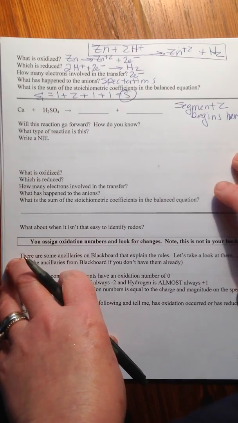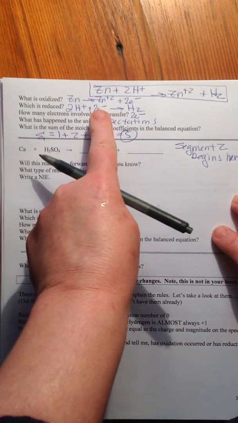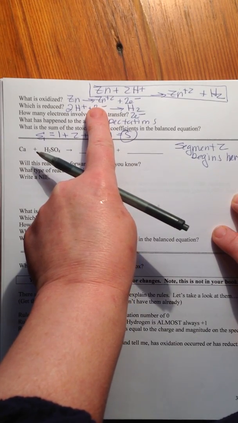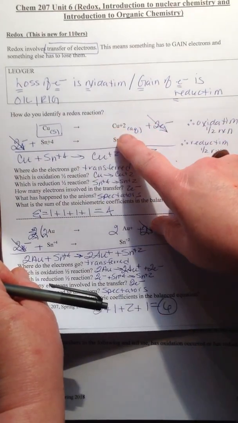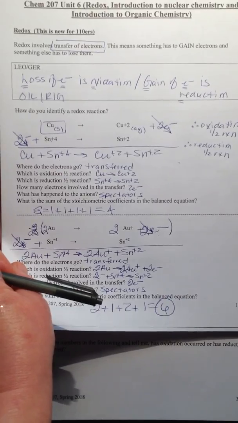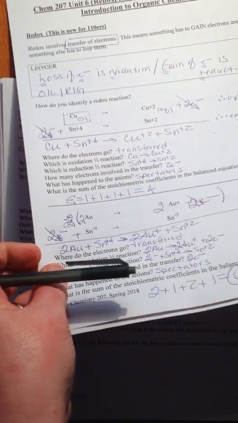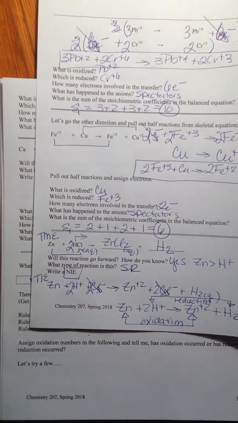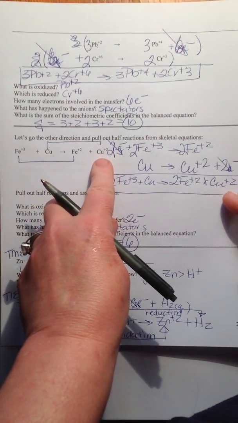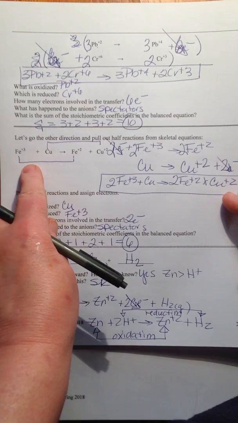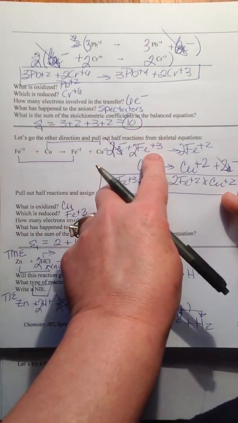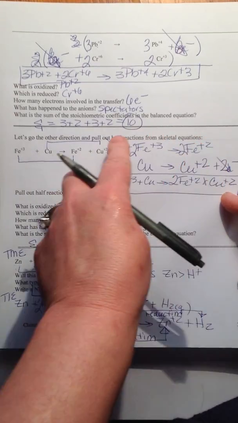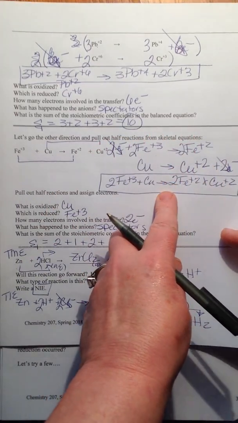In the last segment, we talked about how to recognize redox when we see it. Sometimes we're given half reactions that provide some sort of skeletal, minimalistic snapshot. Other times, we're given what I'll call a skeletal equation here, recognizing that this is redox and that we have to balance the electrons before we get a balanced skeletal equation.